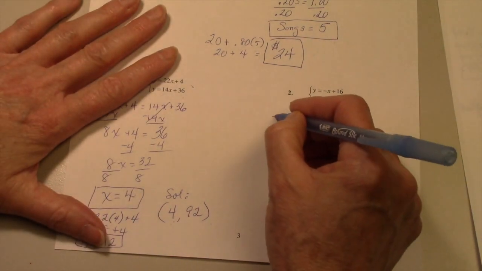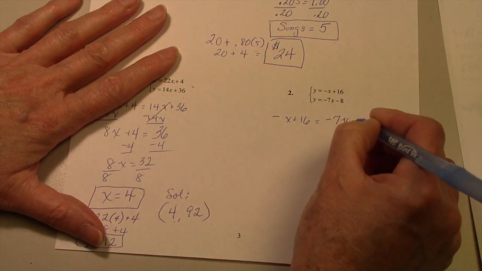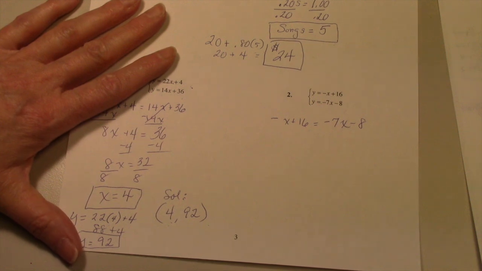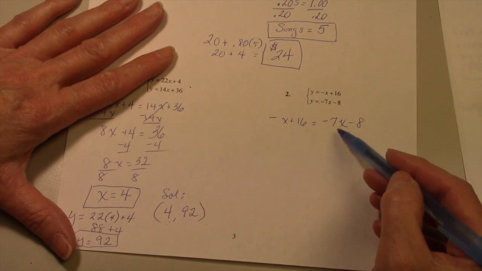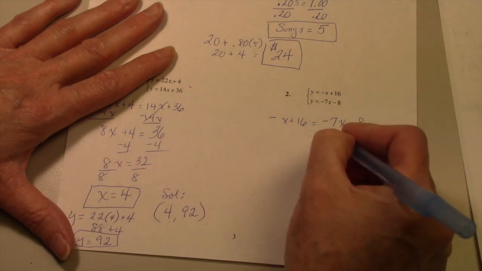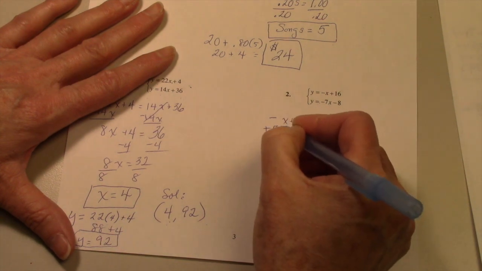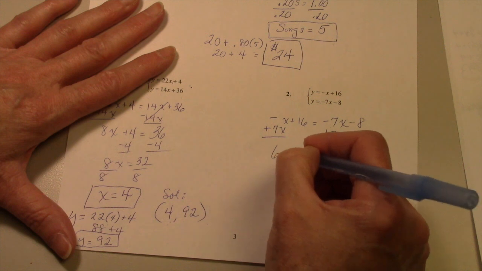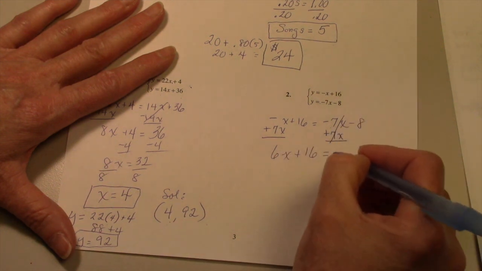You ready? Negative x plus 16 equals negative 7x minus 8. Okay, so you can do a couple things here. You can move this to here, or you can move this to there. I'm going to move this so I make it more positive. So go plus 7x, plus 7x. So 7x take away an x makes 6x plus 16 all equals, that's gone, negative 8.